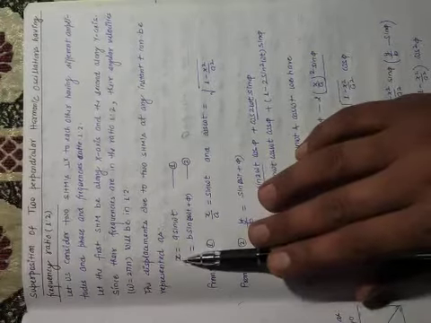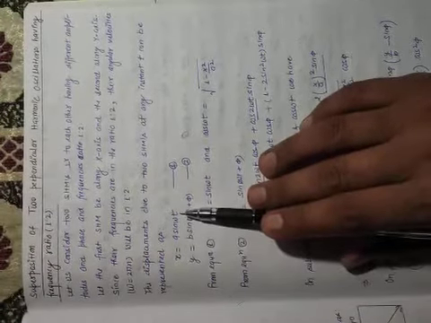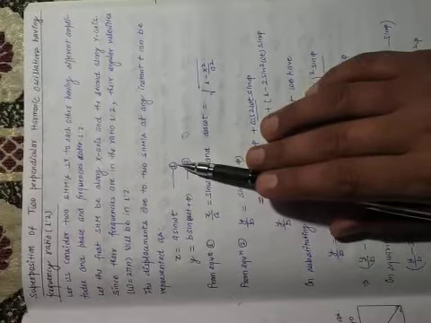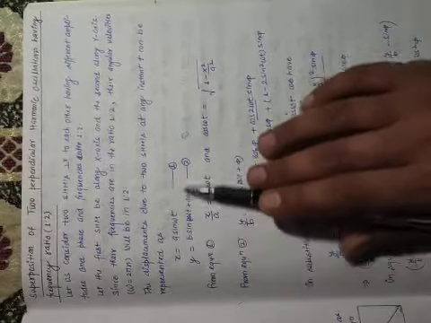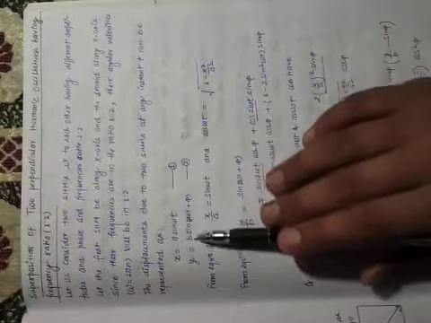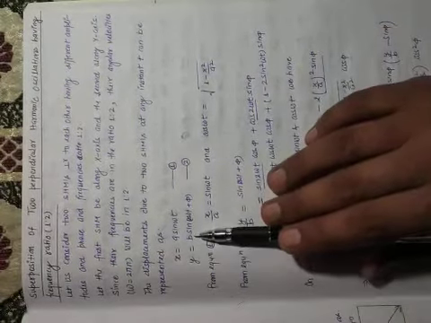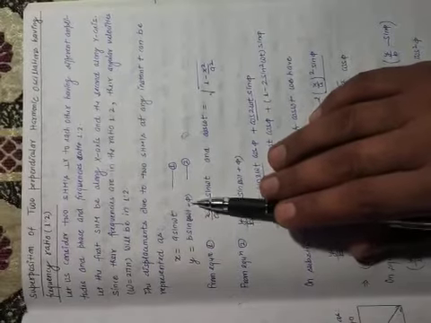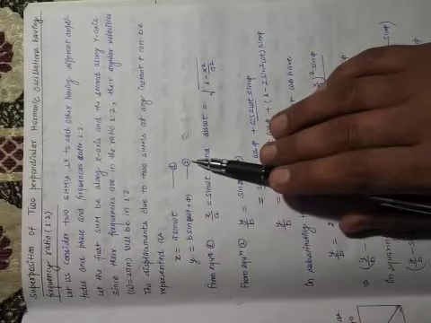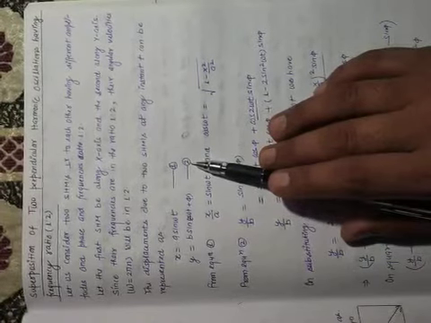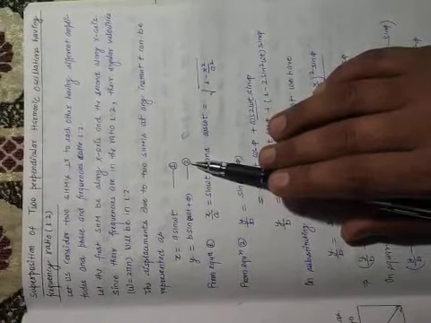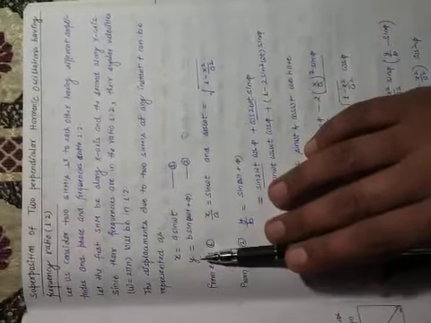So equation number first, x equals a sine omega t, represents the displacement of SHM in the direction of the x-axis, and y equals b sine (2 omega t plus phi), equation number 2, represents the displacement of simple harmonic oscillations in the direction of the y-axis.